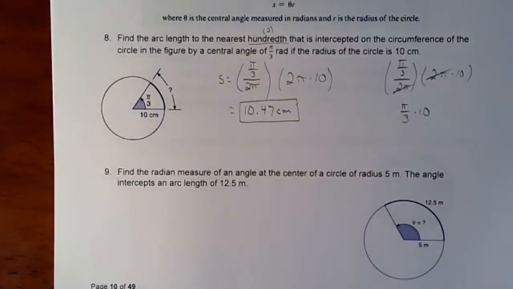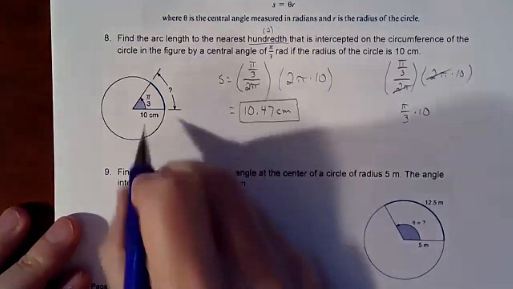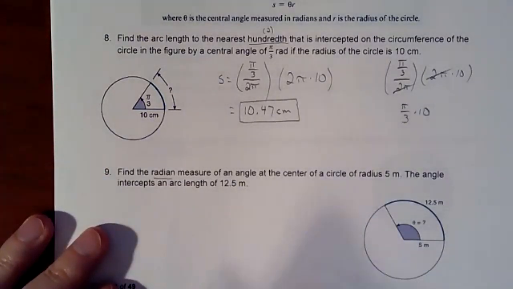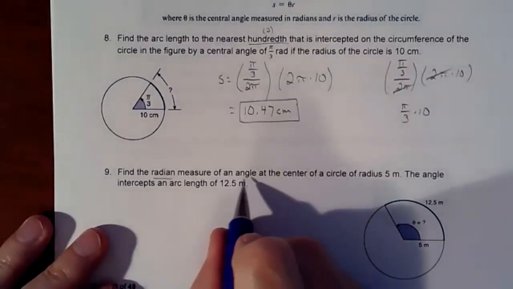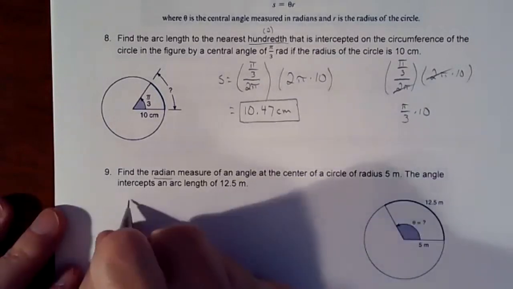Okay. I think one last for this. So this one, it says find the radian measure. So this time we don't know the radian. That value won't be known. But they tell you everything else. So it says of an angle at the center of a circle with a radius of 5.